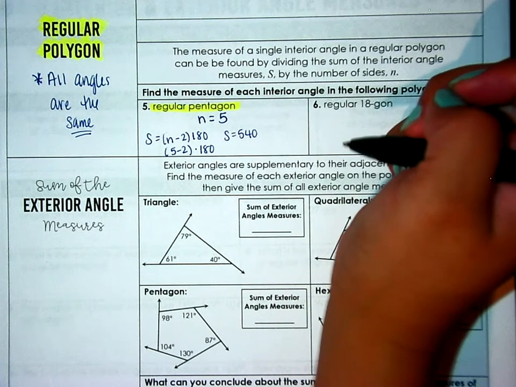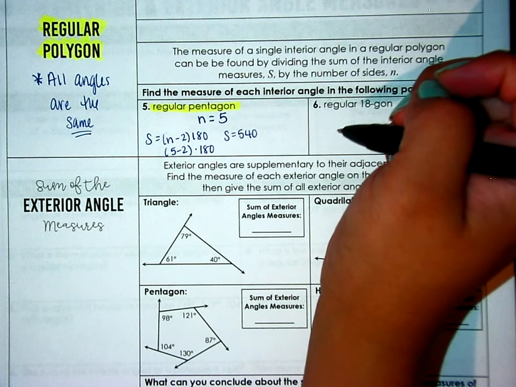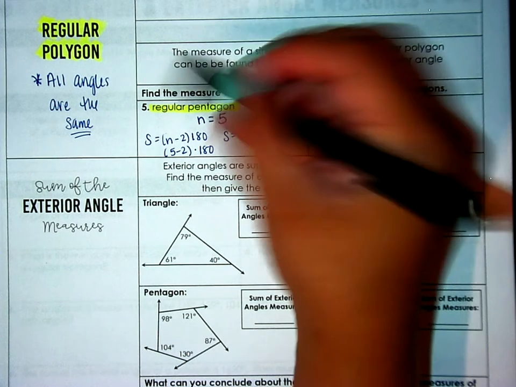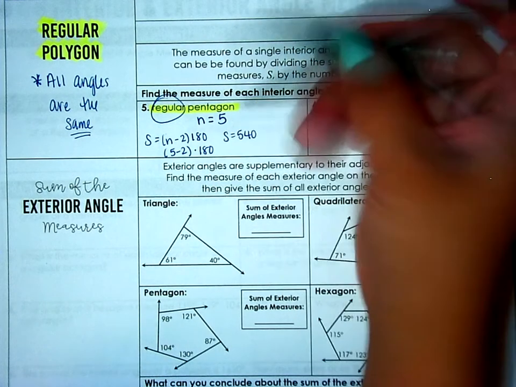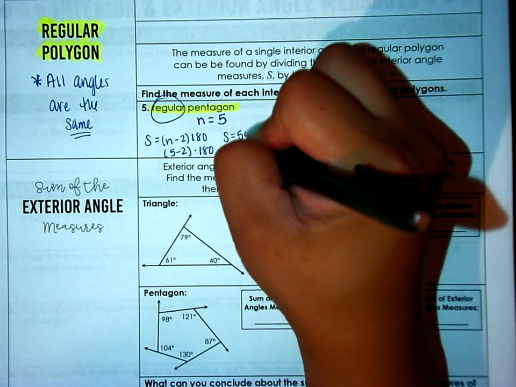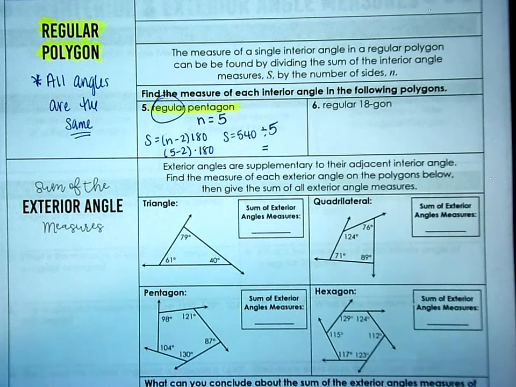That was the 4 questions we did on the front. This one says find each interior angle if you know that this is regular. You can only do this if they say the word regular. Take the number n, which is 5, divide your answer by it, and that's going to give you the angle that you wanted. So 540 divided by 5 is 108.